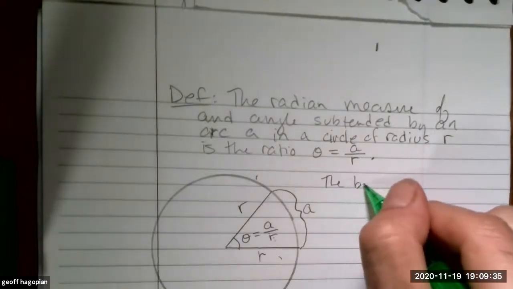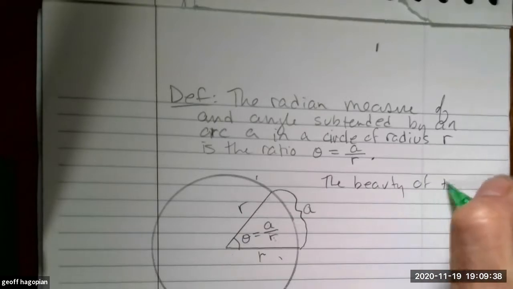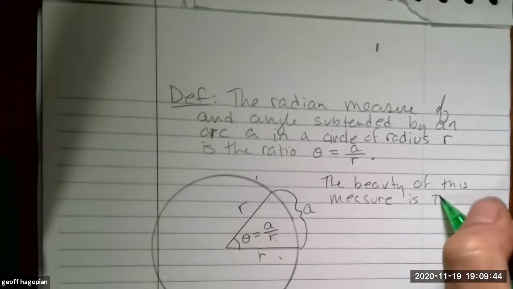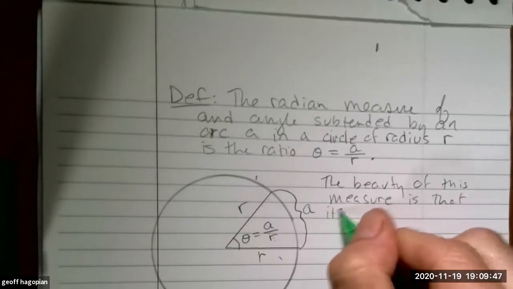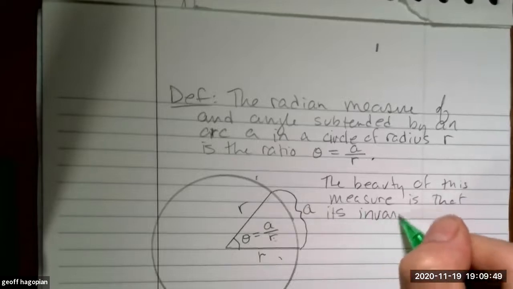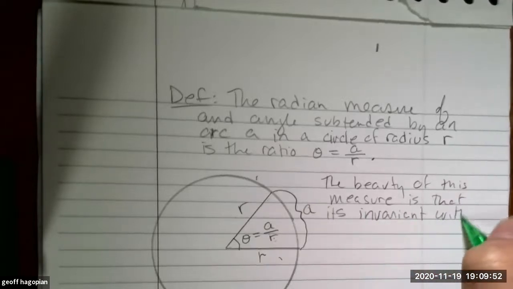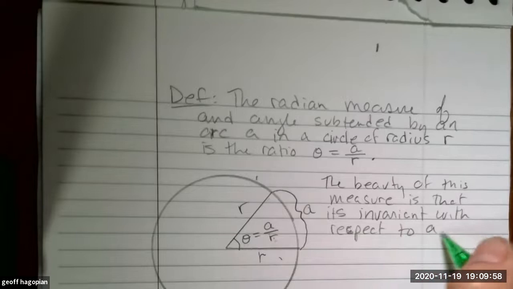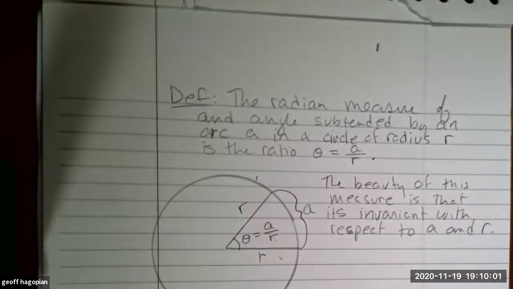Let me just say that the beauty of this measure is that it's invariant with respect to A and R. If I have the same angle in any circle, and the angle is subtended by an arc A in a circle of radius R, then this ratio of A to R will, for that angle, always be the same measure.